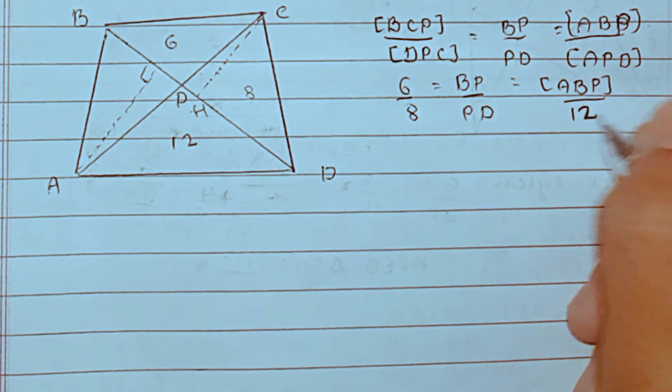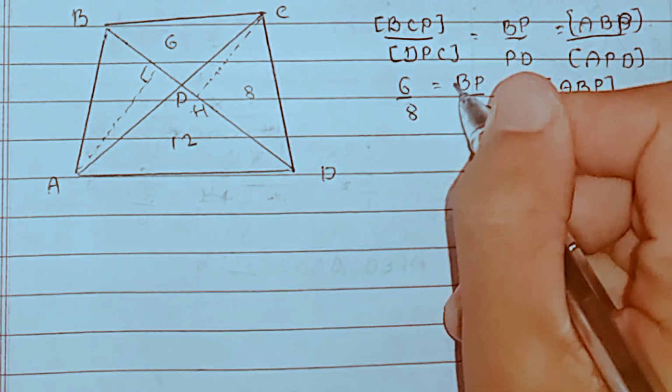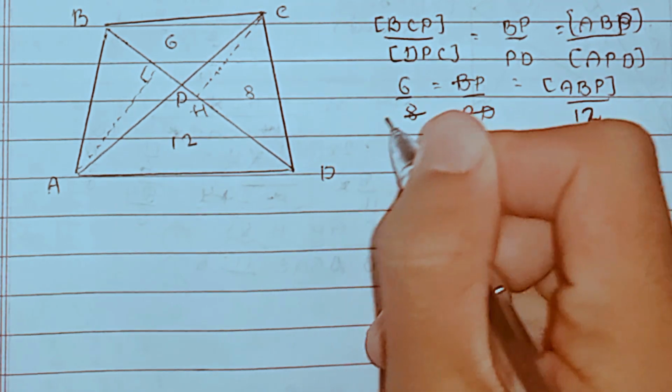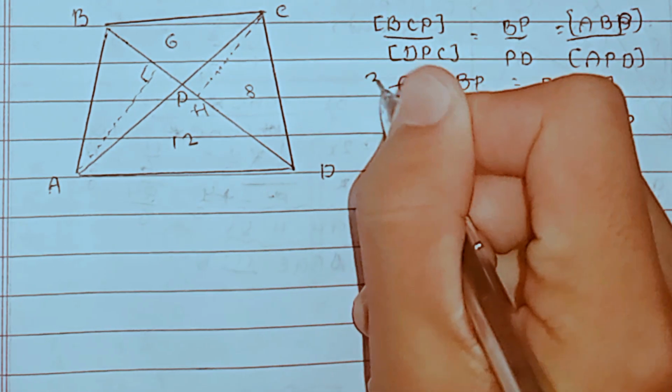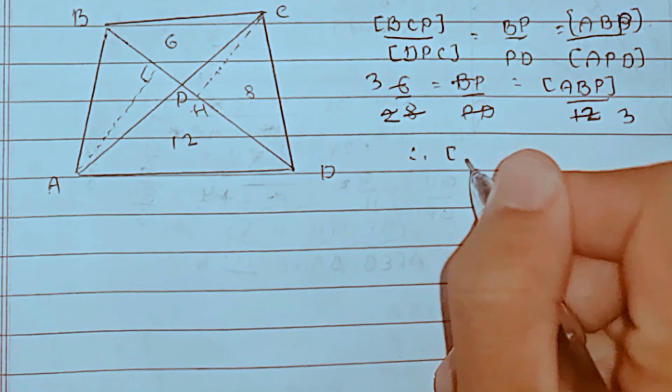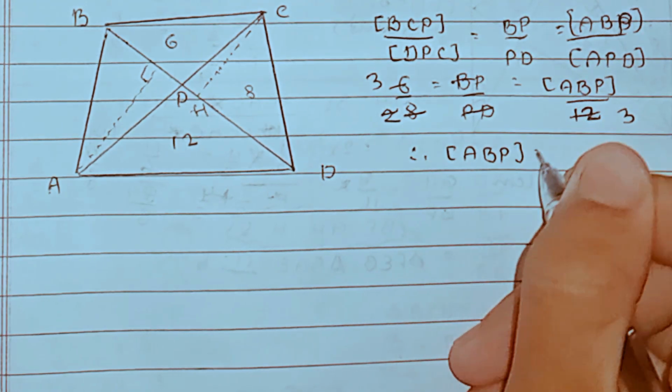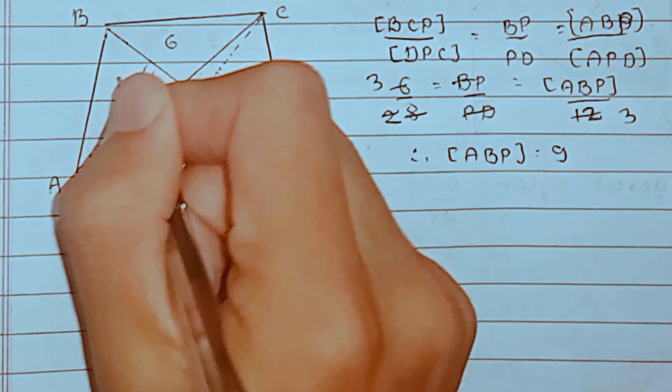So what we can do is equate these two equations. 4 2s are 8, 4 3s are 12, 2 3s are 6. Therefore ABP is equal to 3 3s are 9, hence it has an area of 9.